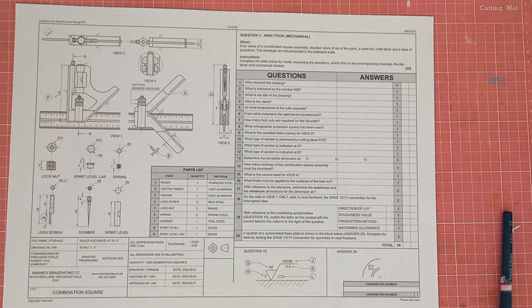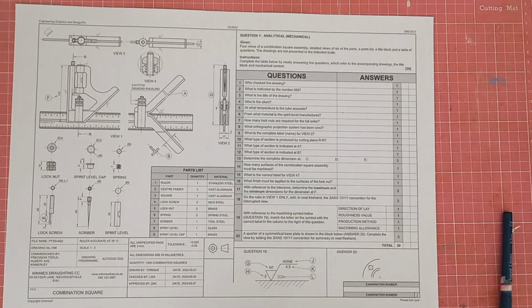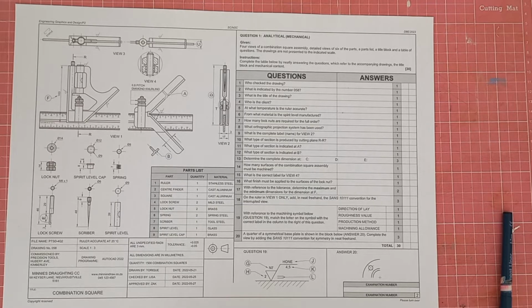So this is for paper 2 of the June 2023 exam, and this is your mechanical analytical paper. Well, not your mechanical analytical, just your mechanical paper, but we are doing the mechanical analytical question. So it says here, given the 4 views of a combination square assembly, detailed views of 6 of the parts, a part list, a title block, and a table of questions, the drawings are not presented to the indicated scale.